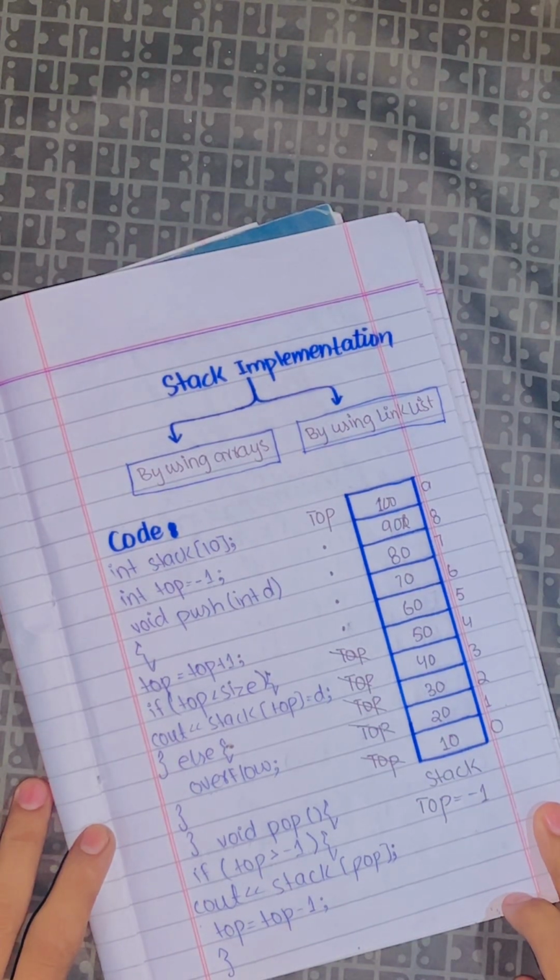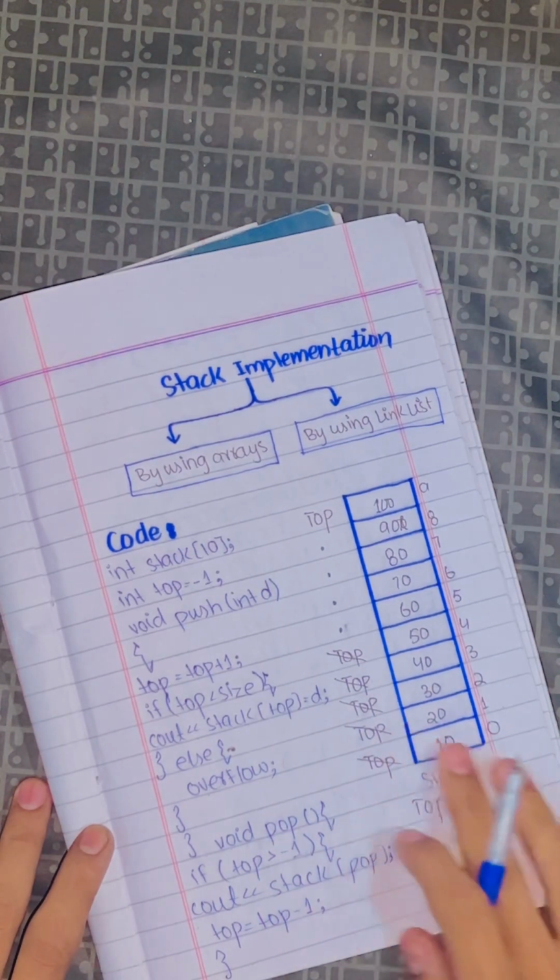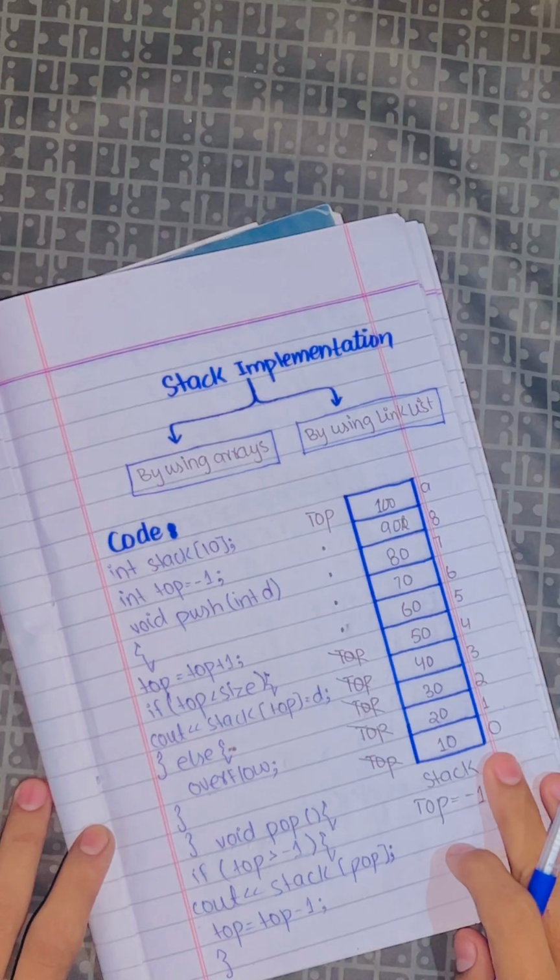So today we are going to understand one of the most important concepts in data structures. This is the stack. I will explain what a stack is, how it works, how to implement it, and where it's used in our daily life.